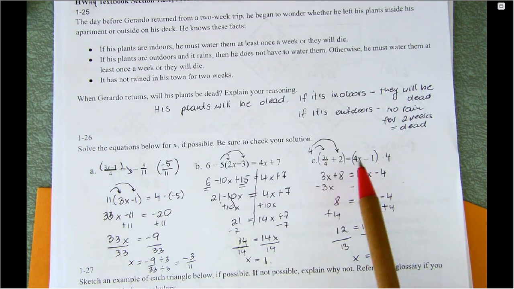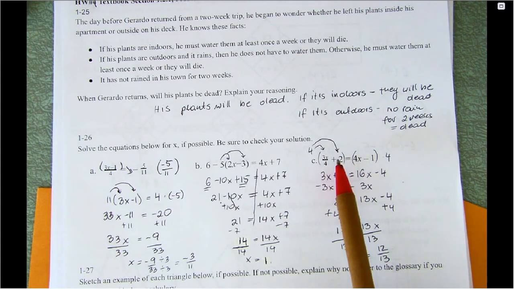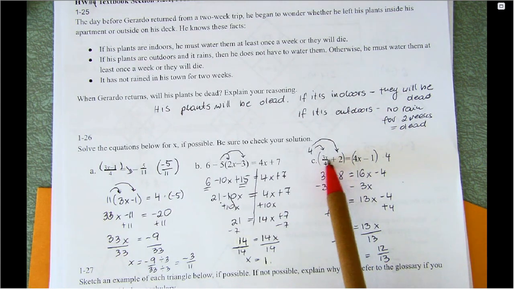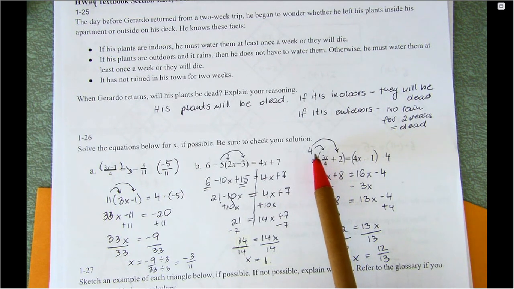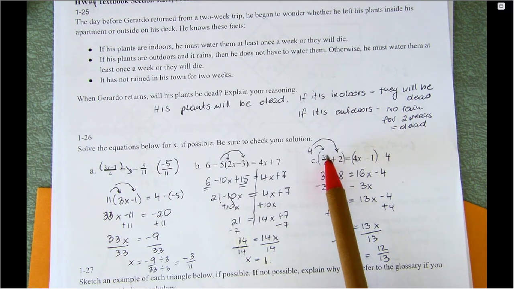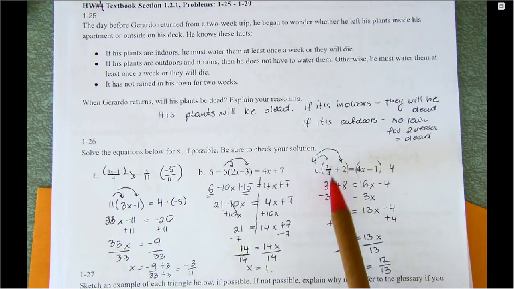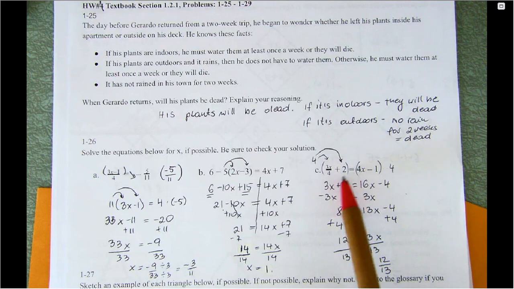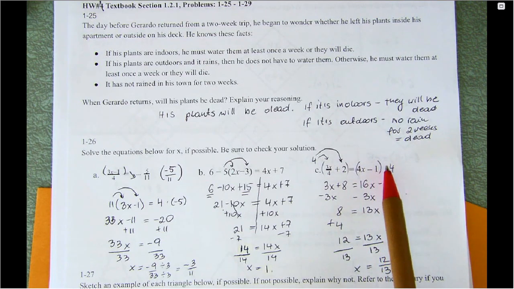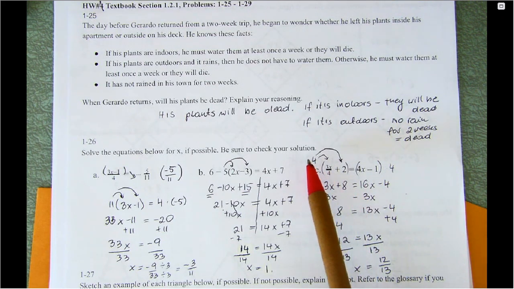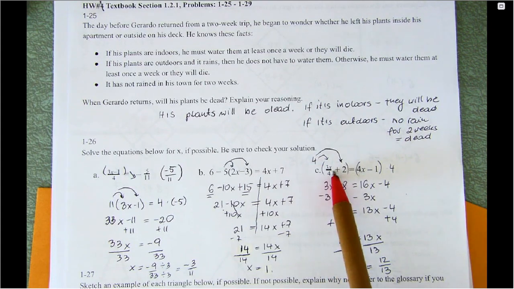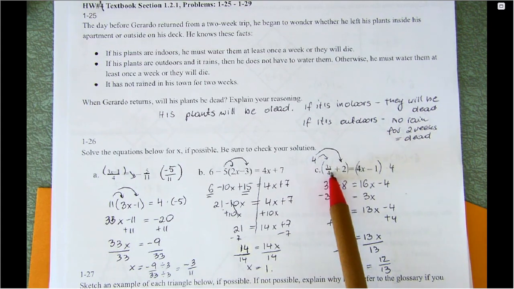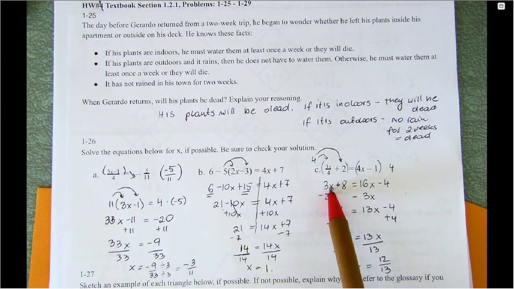Okay, this one is kind of a crazy problem because we have the fraction here and we don't like fractions. So the first thing I want to do is get rid of it. And in order to get rid of it, I need to multiply it by 4. But we cannot just multiply one part of the equation by 4. We need to multiply everything by 4, the left and the right side. So if I multiply 4 by this, the 4 is going to cancel, leaving me with 3x.